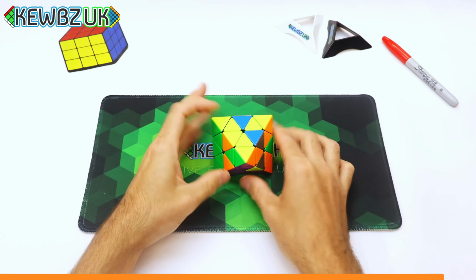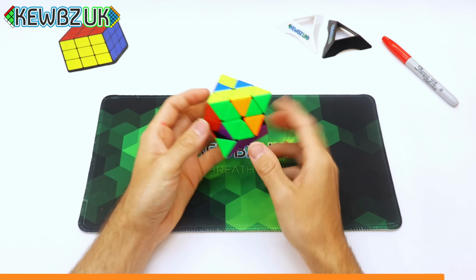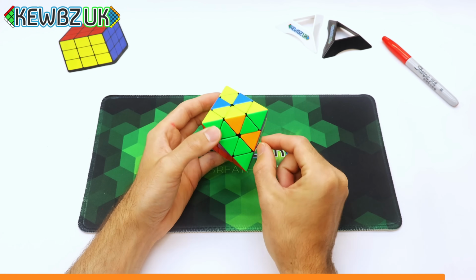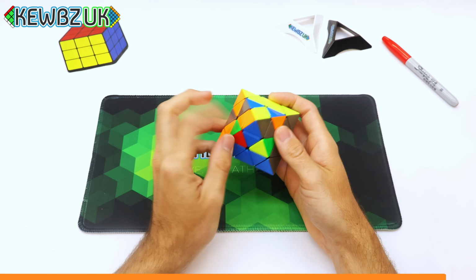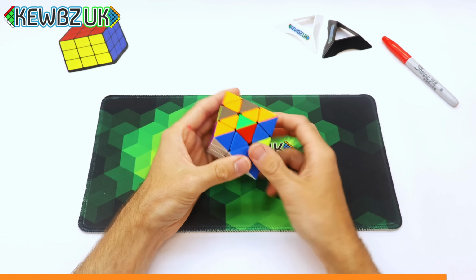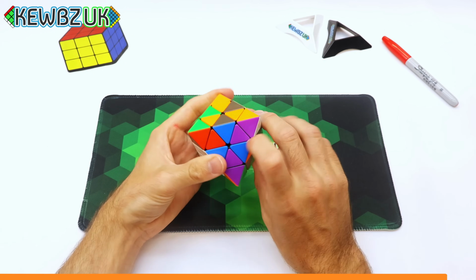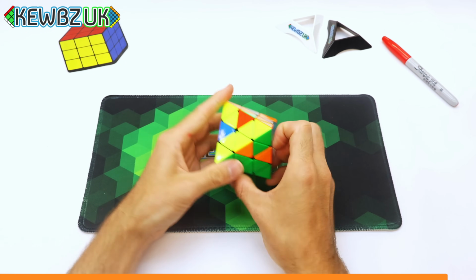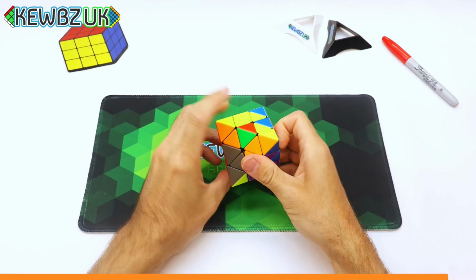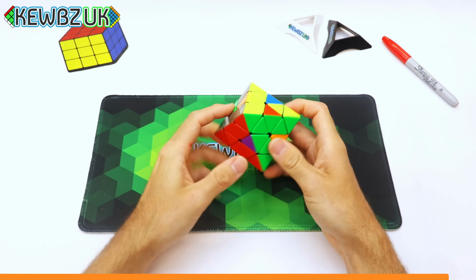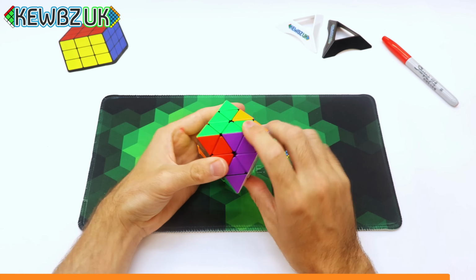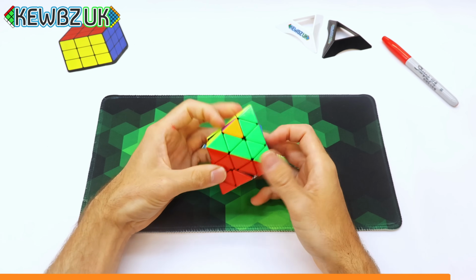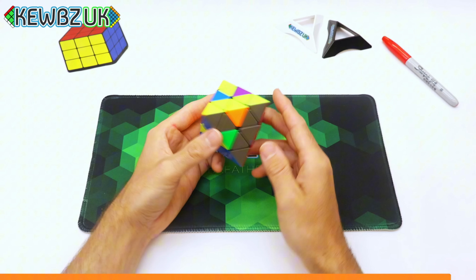I'm going to now turn that over and I'm going to focus on the green. So here we've got green and purple, that just needs to be moved over here. So I need a green and red one to go up top. Green and red is down here, so let's just do anti-clockwise. There we go. And now a clockwise. And from here we want to go anti-clockwise. That solved the green.